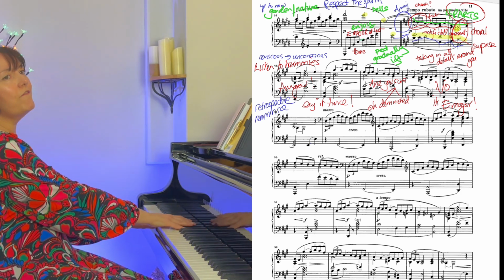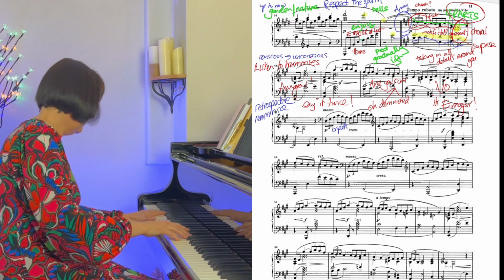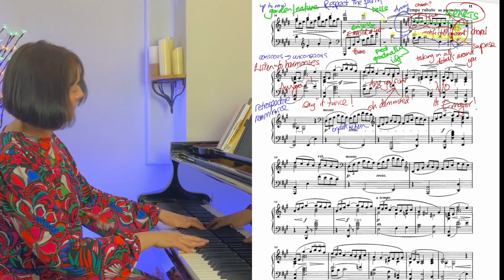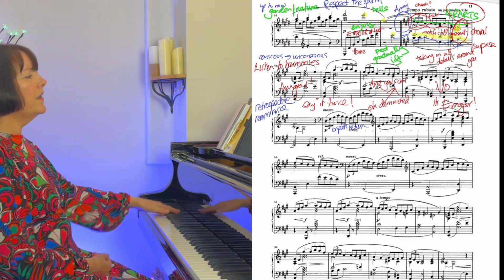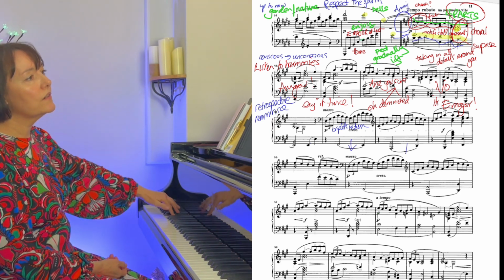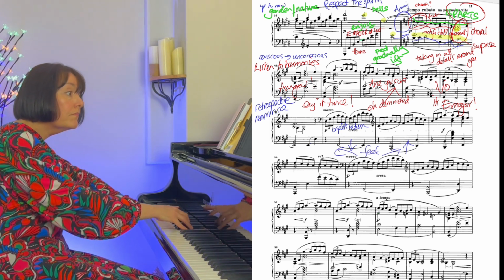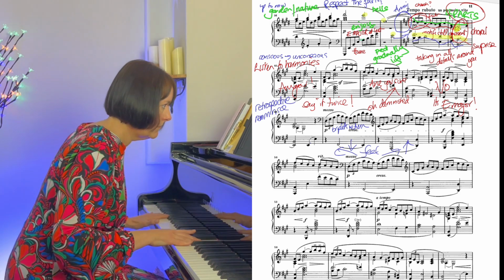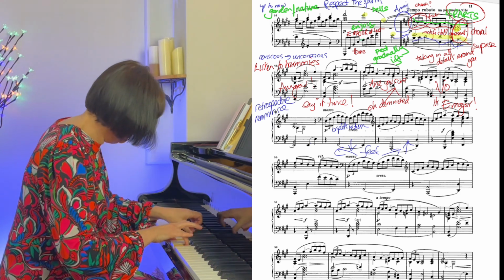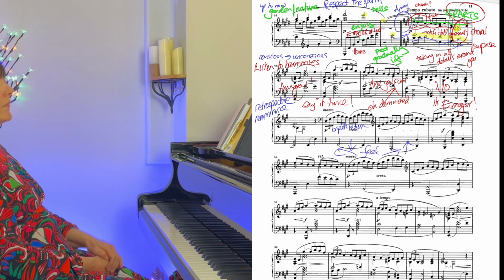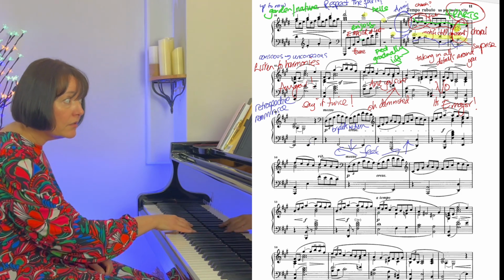And here we go. We have our triplets back. And at the same time, feel left hand, descending step, rising fourth. So from the mosso, we're rising with right hand with the triplet.